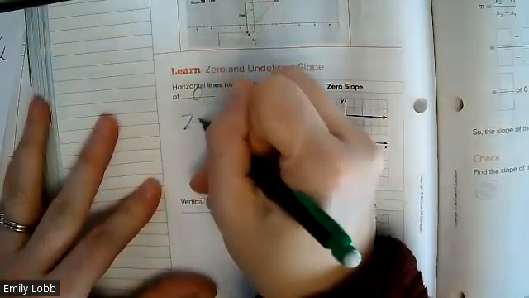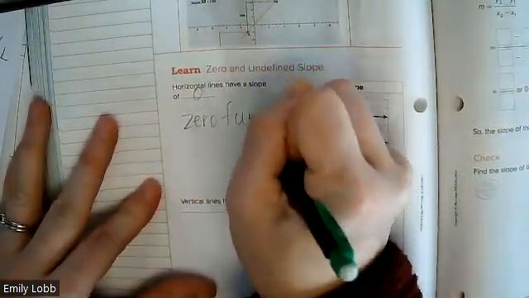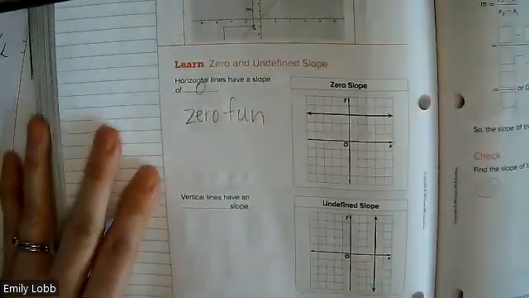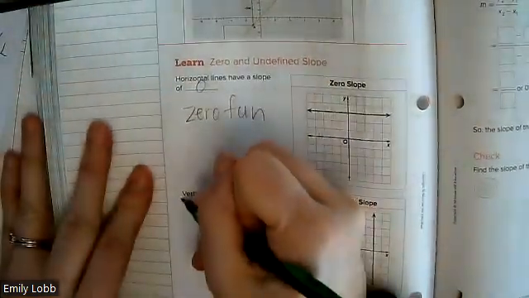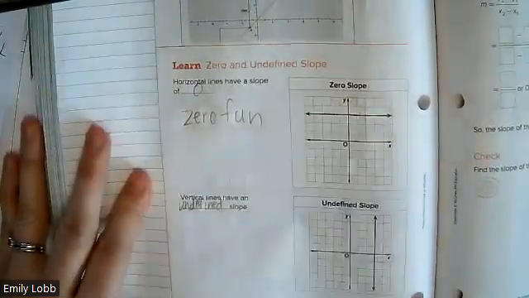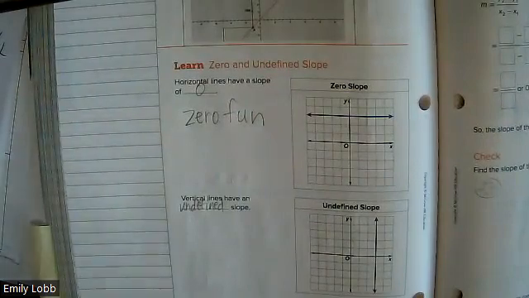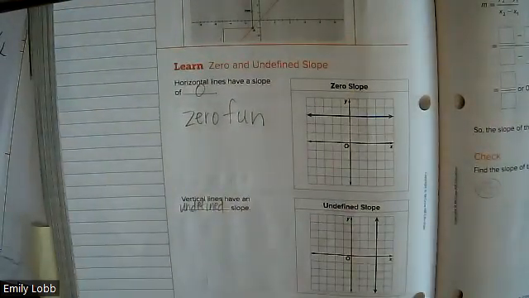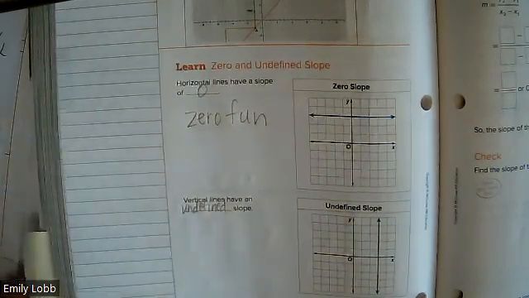This is 0 fun. Vertical lines have an undefined slope. Remember that greatest curse word that ever was in math? Falls off the cliff. We've learned that and reviewed that.